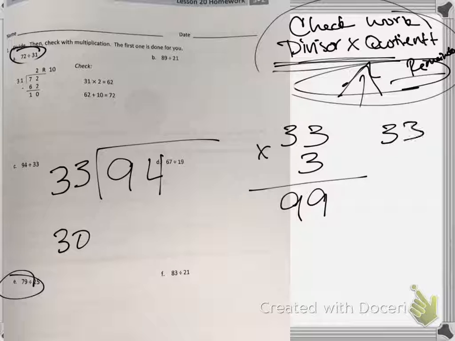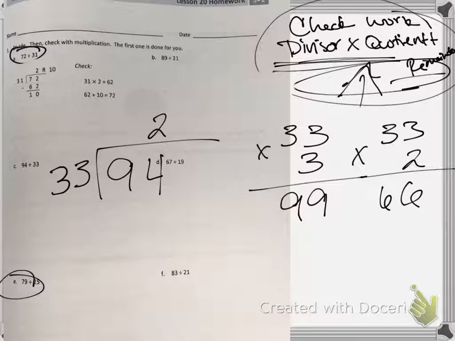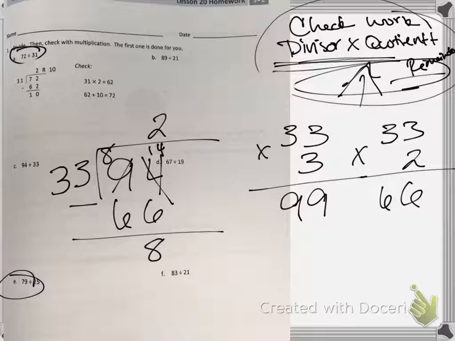Well, that's too many, so let's do one less. So 33 times 2, that'll give us 66. 66 can go into 94. So let's work it out. So we said 2 times 33 is 66. We're going to subtract that. We have to unbundle the 9. So we get 14, 8. So this right here is going to become 28. So we have 28 as our answer, well, as our remainder. So let's go ahead and put our remainder up there.